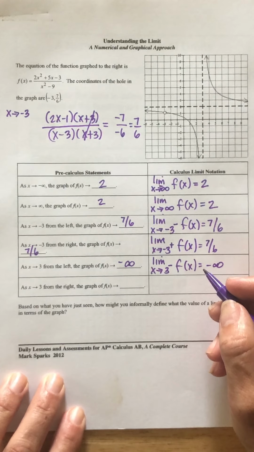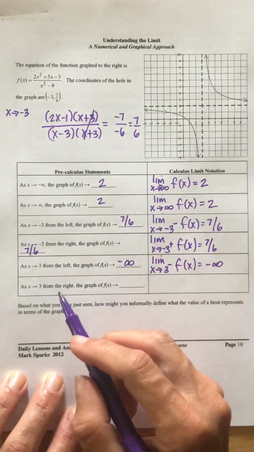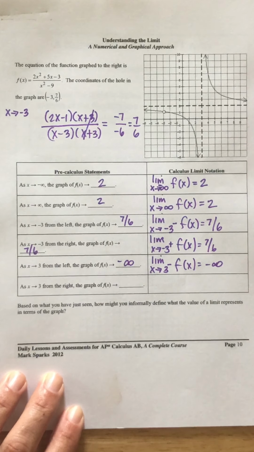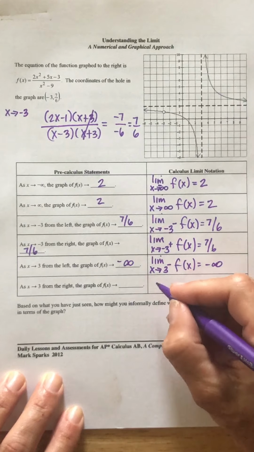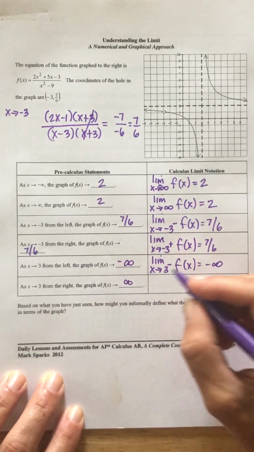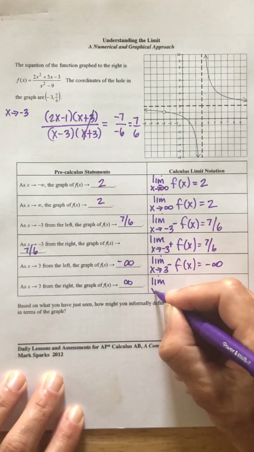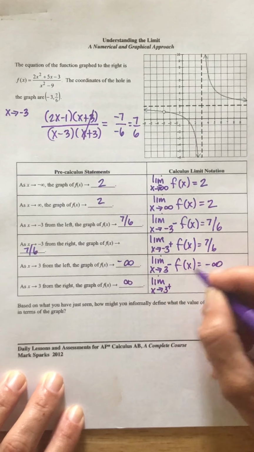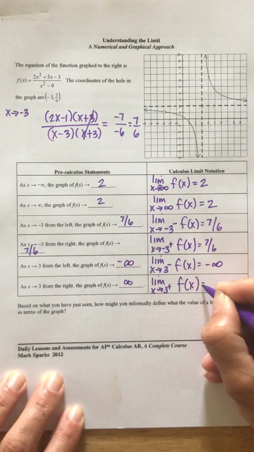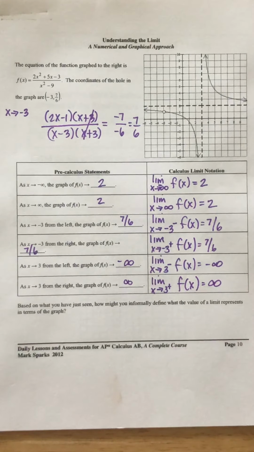As x approaches 3 from the right side, it looks like it's going to positive infinity. So the limit as x approaches 3 from the right is positive infinity.